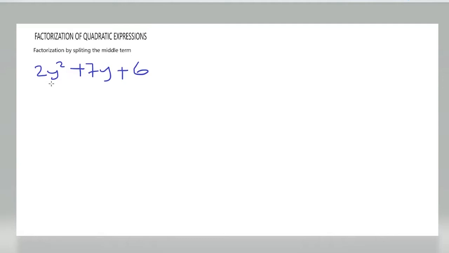That's another way you can be asked. Either you can be asked to write the factors or factorize the expression by splitting the middle term. As I told you before, the middle term is 7y.